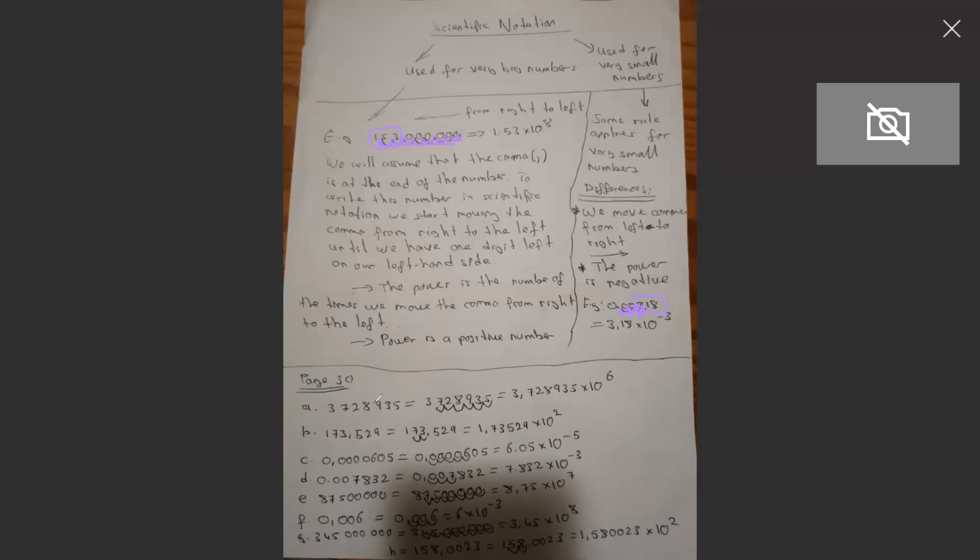Right, let's look at this number. As you can see, guys, 3728935. Okay, this is my number. Now, how am I going to write this in scientific notation? So the rule was this again. We're going to start again, guys. This is a whole number. Remember, there is no decimal, so the comma is not somewhere in between the numbers. So we assume that the comma is after the last digit. The last digit is 5, so the comma is going to be here.